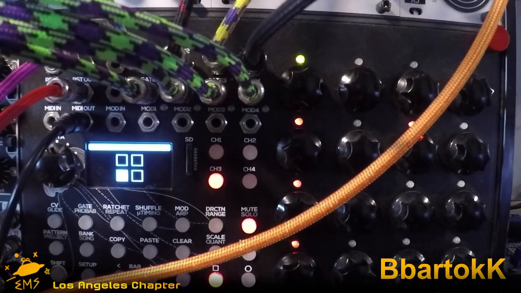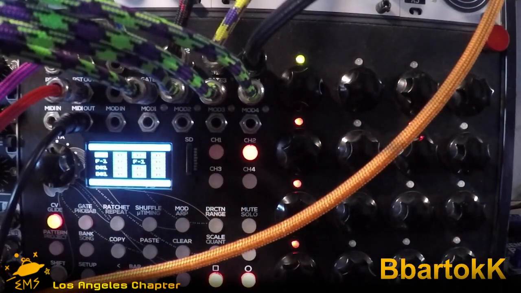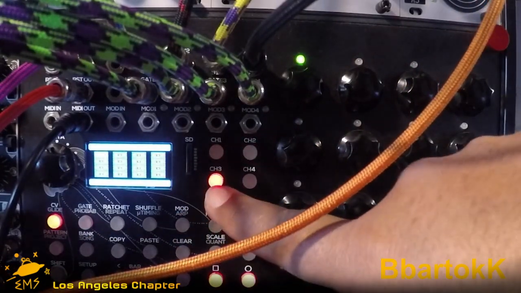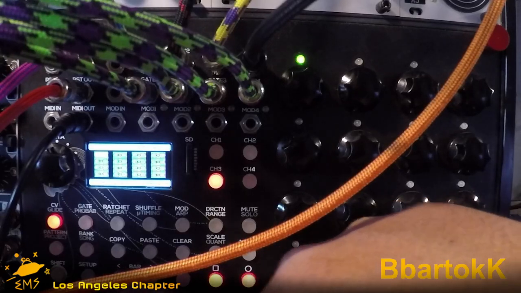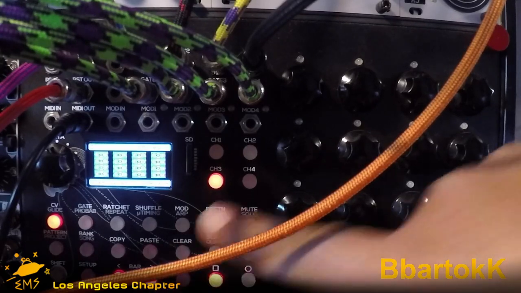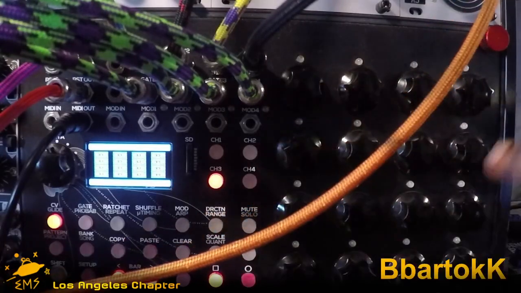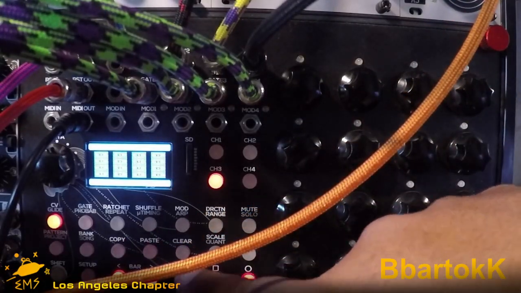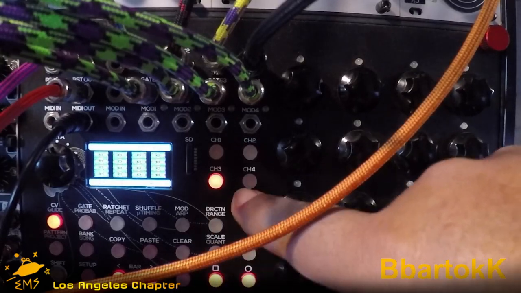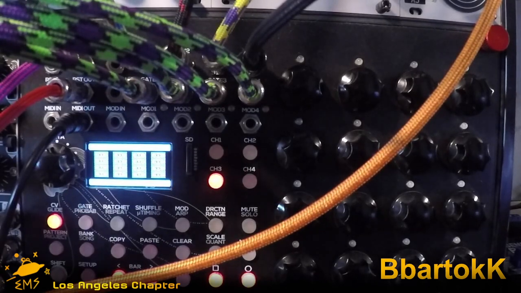So if you get to a part where you're going to have rests, you don't want to think, I'll just mute that channel. You actually want to go ahead and program in all of the empty rests. So if we go to channel 3 and we look across here, page 1, page 2, page 3, and page 4, I actually deselected every single note, so it's muted.